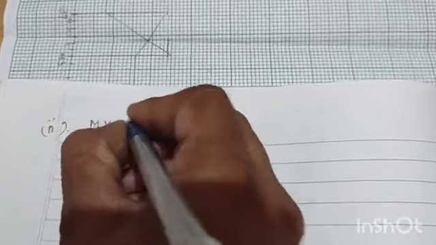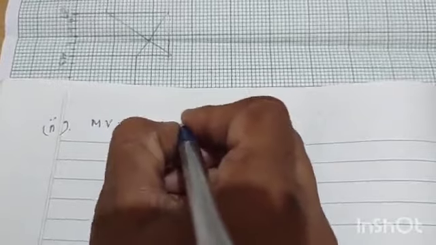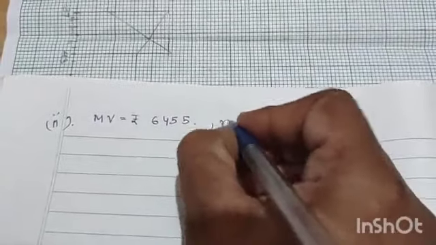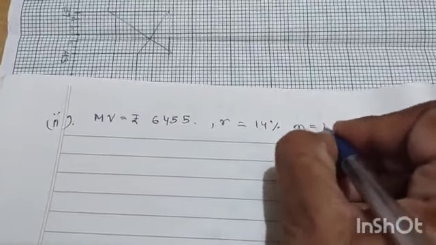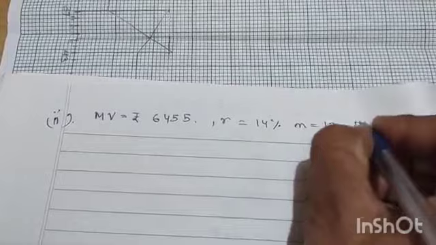Now next question number 2, bit 2. We have Mr. Y gets 6455 at the end of 1 year at the rate of 14% per annum in an RD account. So maturity value is 6455, rate is 14%, time n is 12 months.